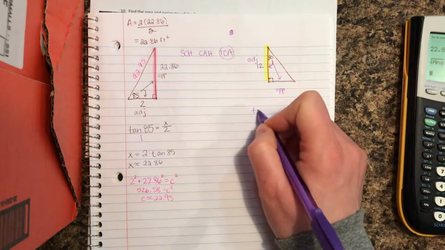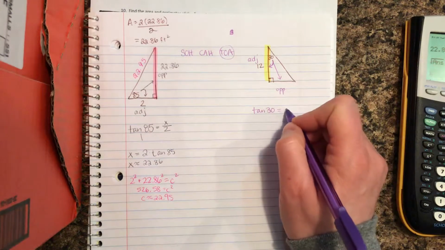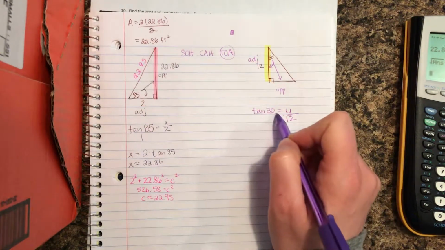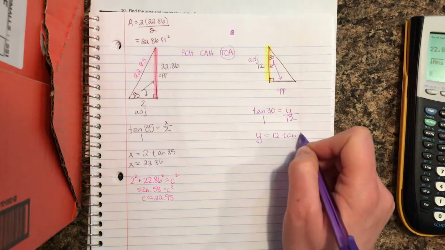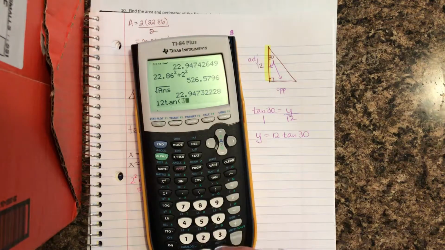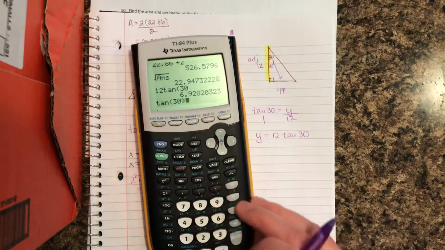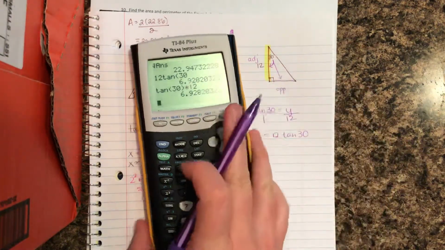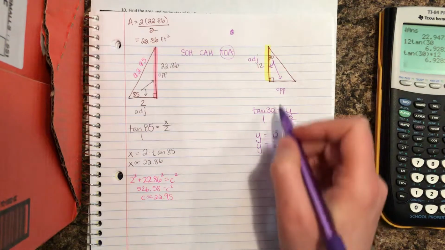Okay, so tangent of 30 degrees is equal to opposite, we don't know what that is, I'm just going to call it y, over adjacent, 12. And again, turn it into a proportion, cross multiply: y is equal to 12 times the tangent of 30. So on my calculator, 12 tangent of 30. If you're going to do tangent of 30 first, that's fine, but you have to close the parentheses before you do times 12. Either way, I'm getting 6.93. Y is approximately 6.93. Again, that's the bottom.